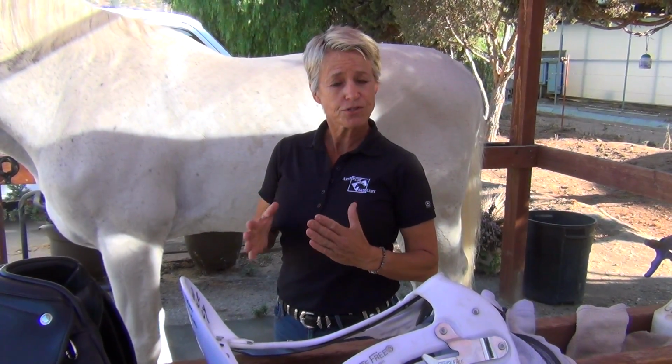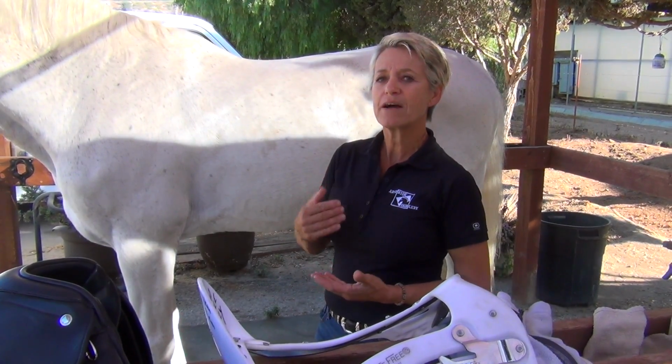But the very first one that I want to talk about is the tree width and angle, and matching it to the horse's shoulder angle, not the wither angle. And this is what I'm seeing all over the world, the number one biggest saddle fit issue that seems to be very common. So I really want to go in depth about this so people have a really good understanding and can see the logic behind it.